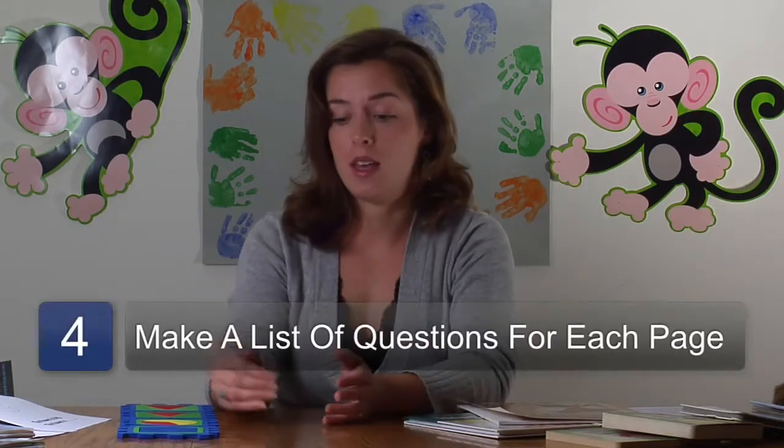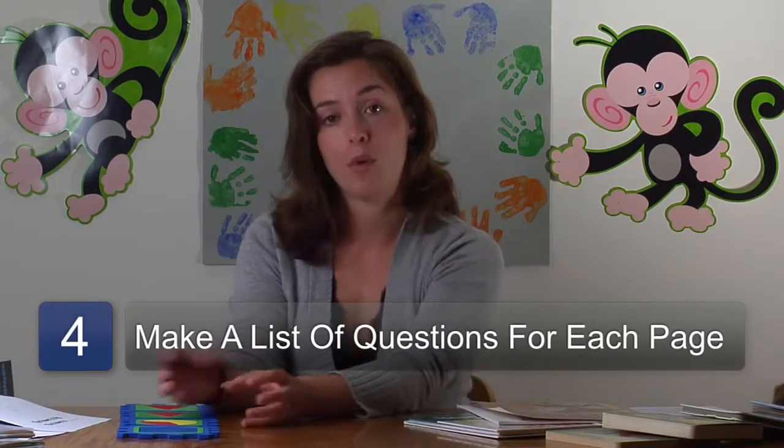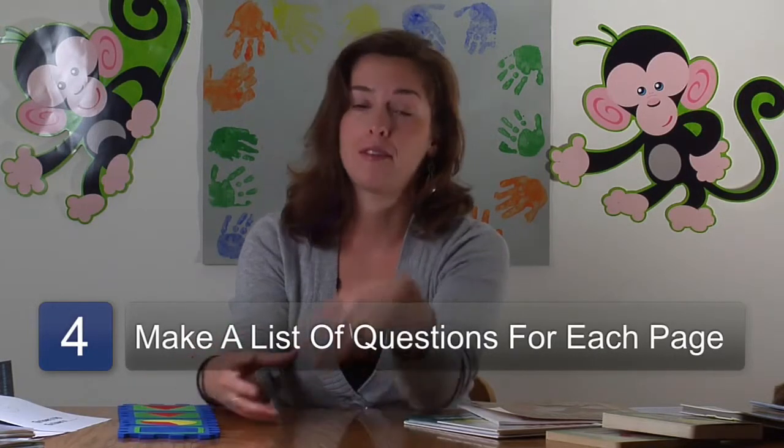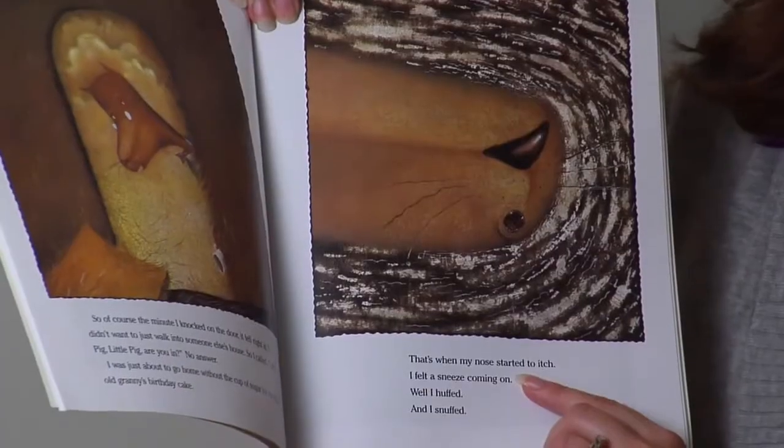Or even if they're reading by themselves, maybe have a list of questions next to them for each page, and at the end of each page they have a question that's asked of them, and then they have to go back and make sure that they are understanding what's happening in that page of the book. And so that will help them comprehend what's going on.